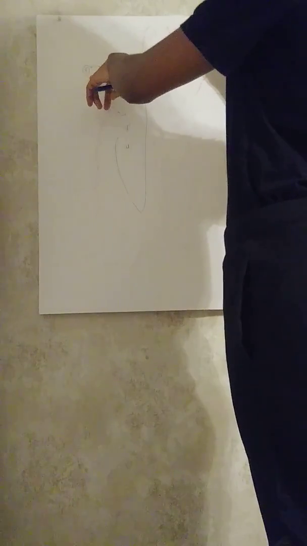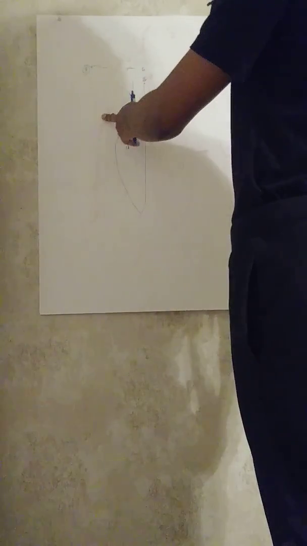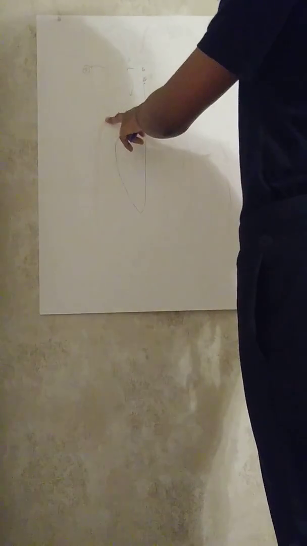Eight is the lungs. Then you got the pulmonary veins, which is 9. Let me just write down that side too. Pulmonary veins.